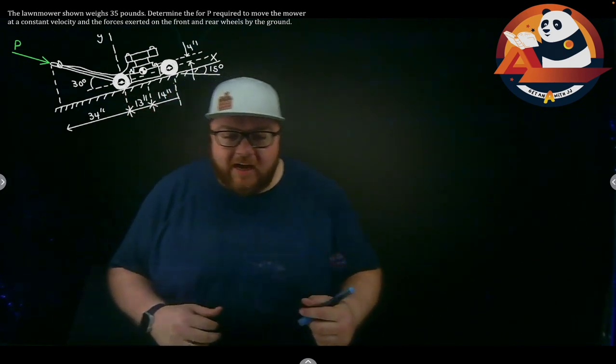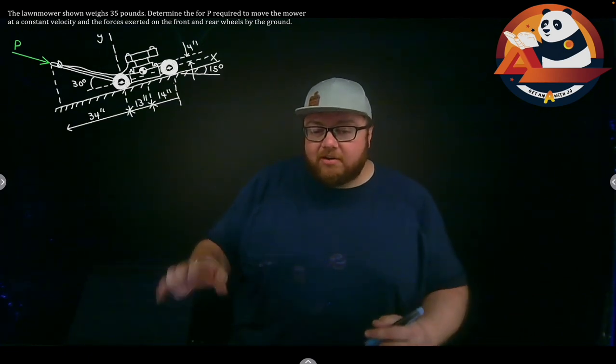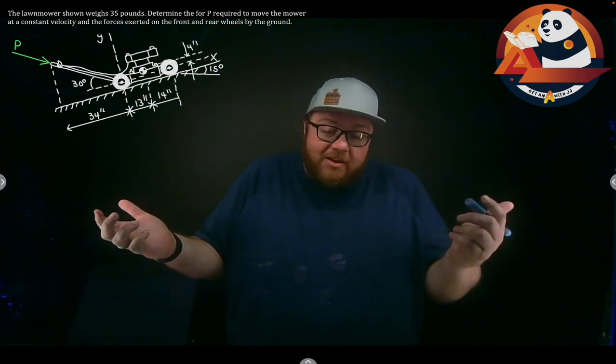But also, what do you think we should model these two wheels as? If we just logically think about that, I would say that's probably a roller. We should be resisting forces perpendicular to the ground. And that's exactly what we end up doing. A wheel is inherently a roller.